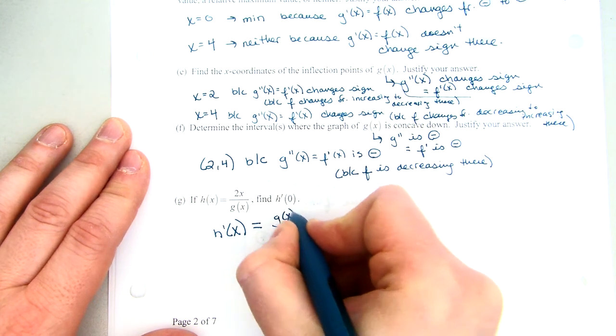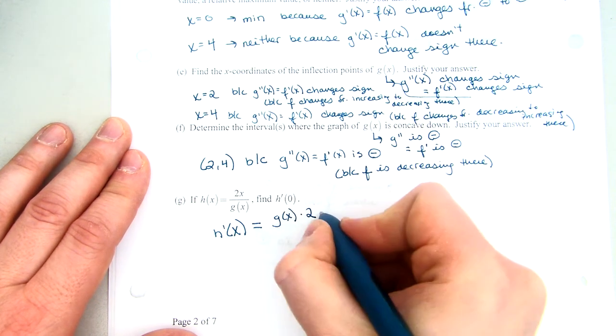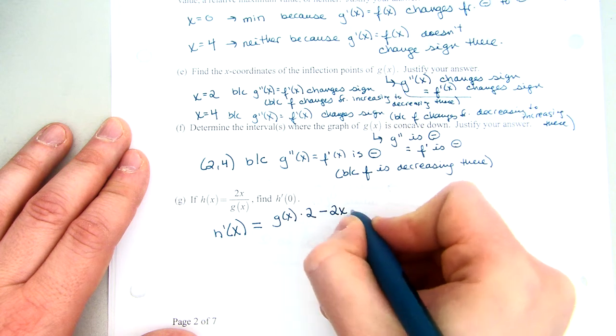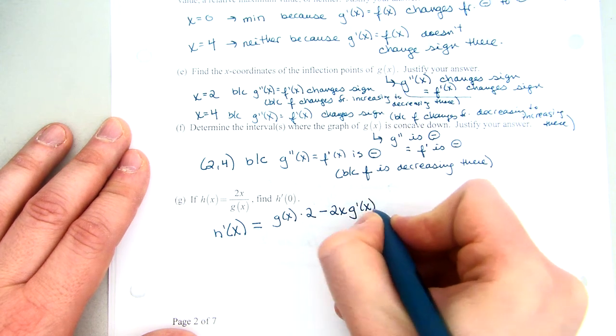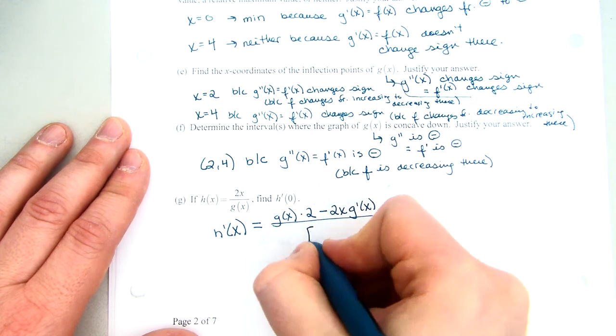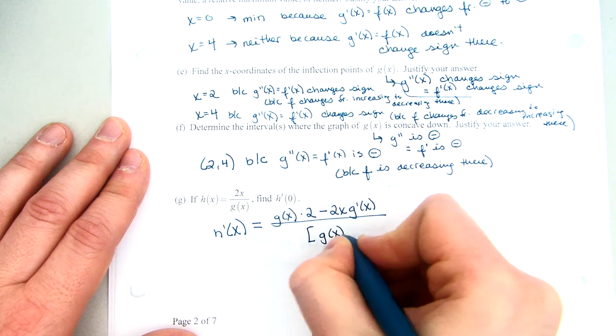Low D high minus high D low, draw a line, square below.